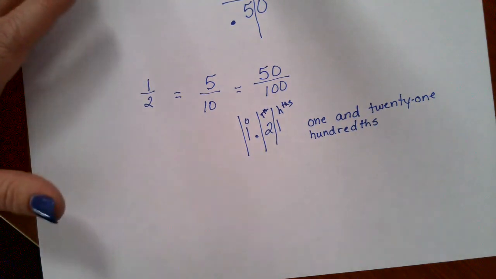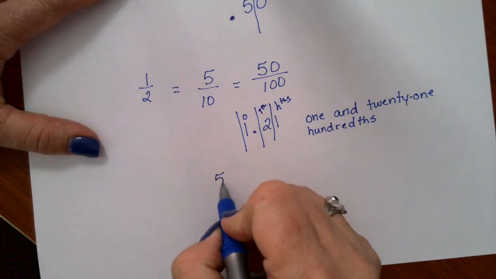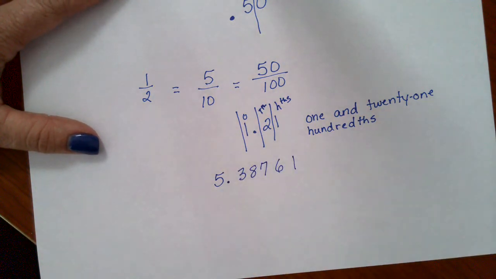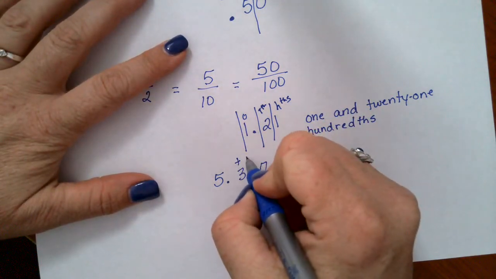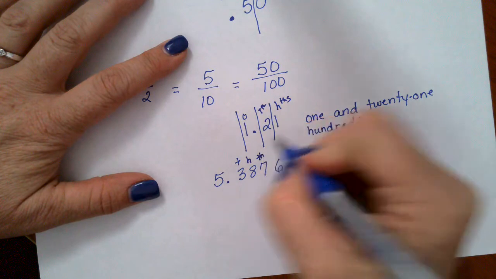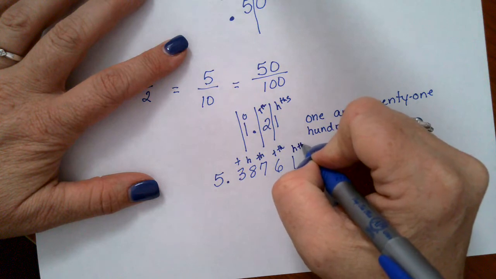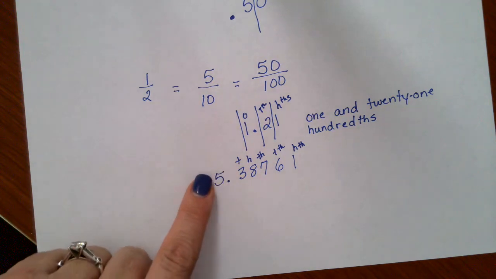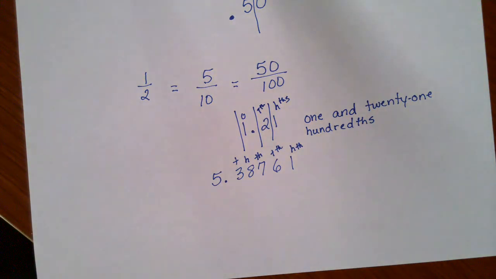You can read even larger numbers with decimals. So we could go on and say, okay, what about this? 5.387761. Well, it's really easy. When we work to the right of the decimal, we start with tenths, hundredths, thousandths, 10,000ths, 100,000ths. Okay, sound familiar? Ones, tens, hundreds, thousands, 10,000s, 100,000s. It's the same thing, the opposite direction.